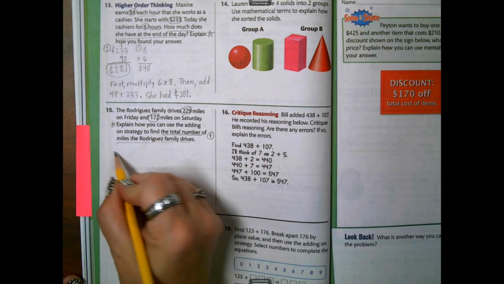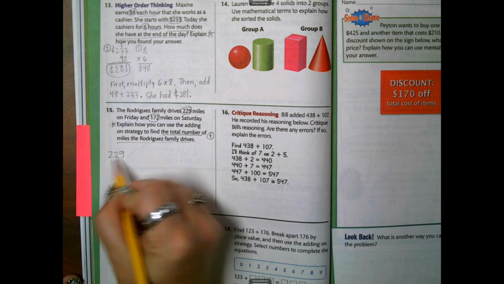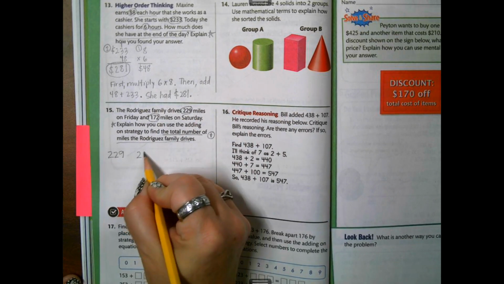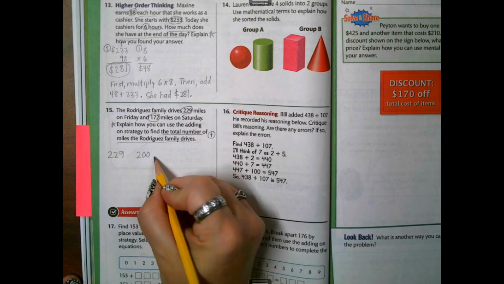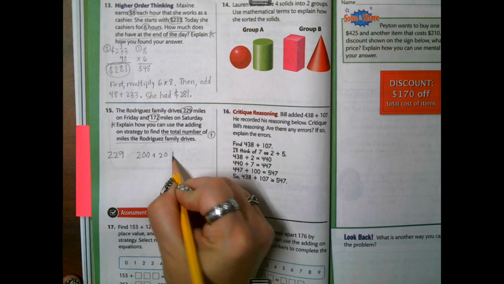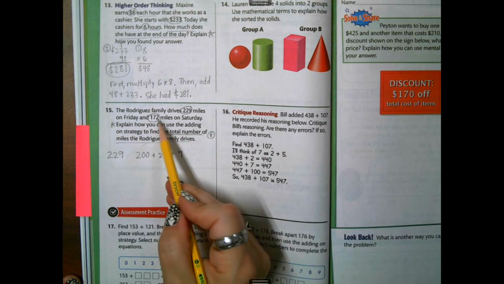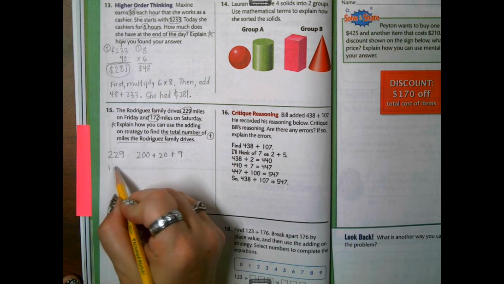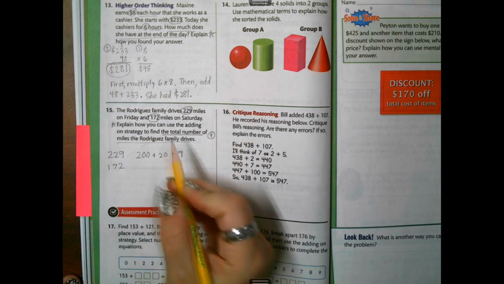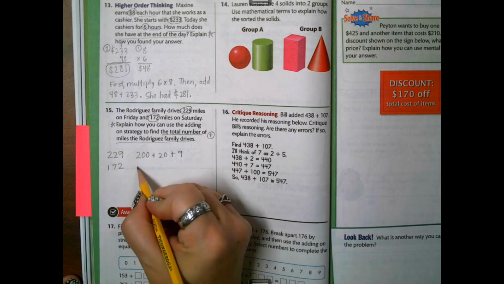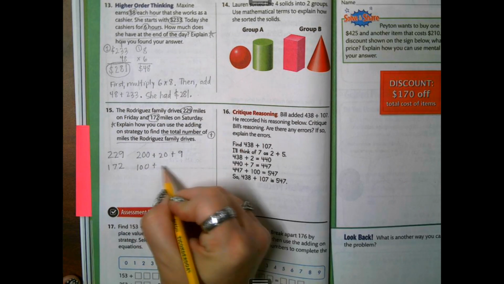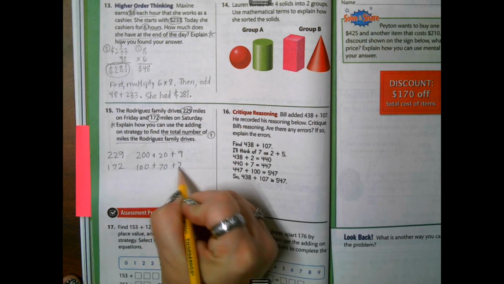229. What do we get? 229. Stretch it out. 200. Expand it. Expanded notation. Our other number is 172. Expand it out. 172.